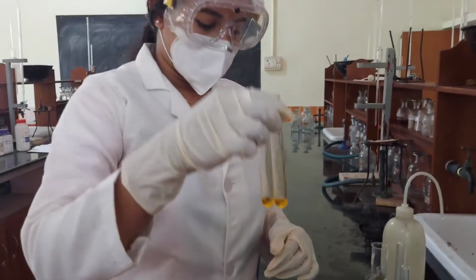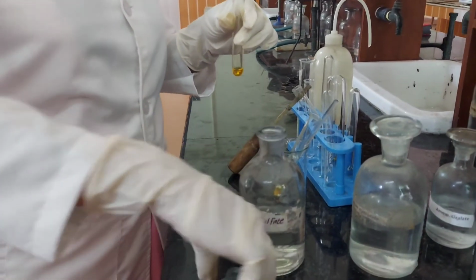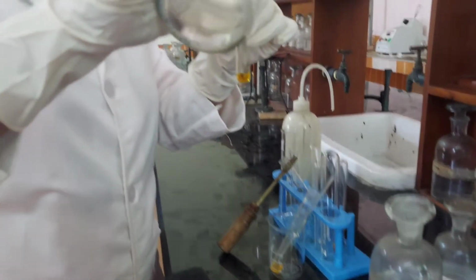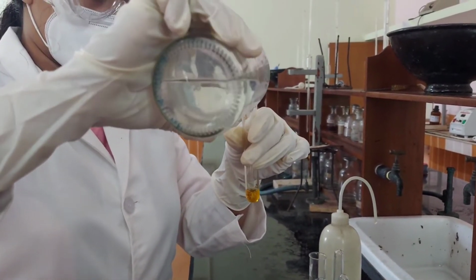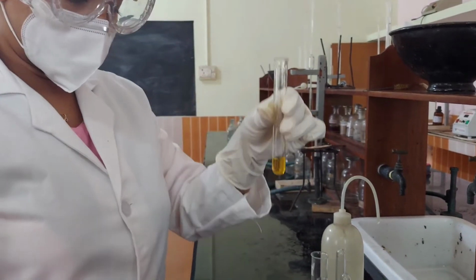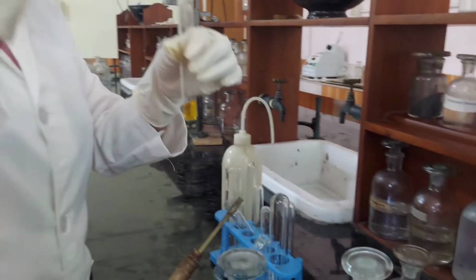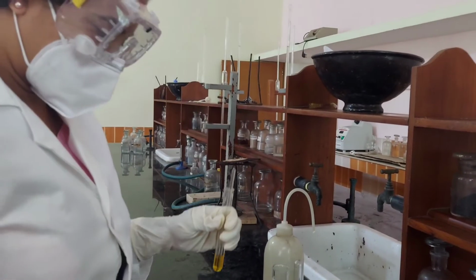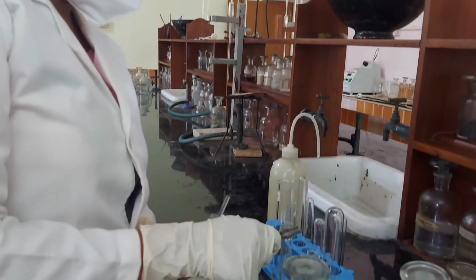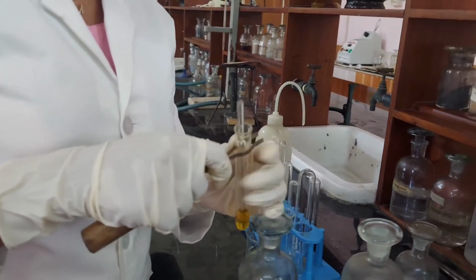To one portion, we add calcium sulfate solution, and then it is boiled. At the same time, the inner side of the test tube below the liquid level is scratched using a glass rod and allowed to stand.